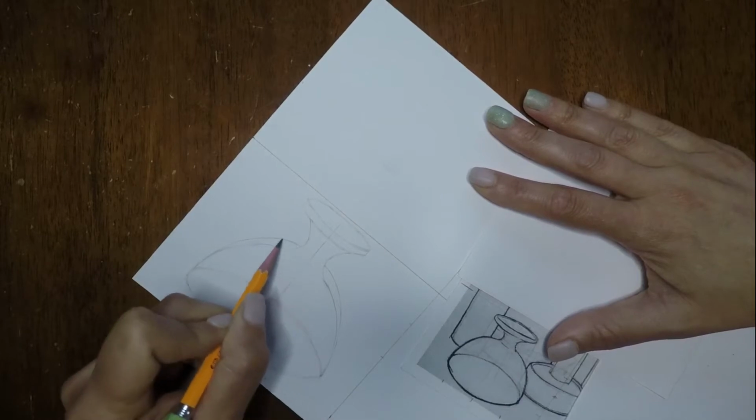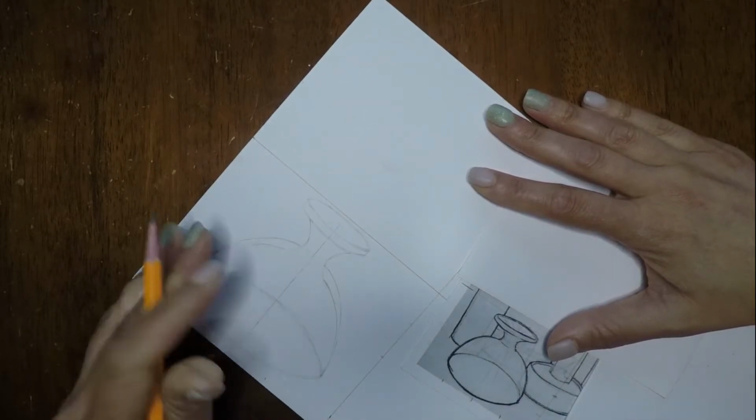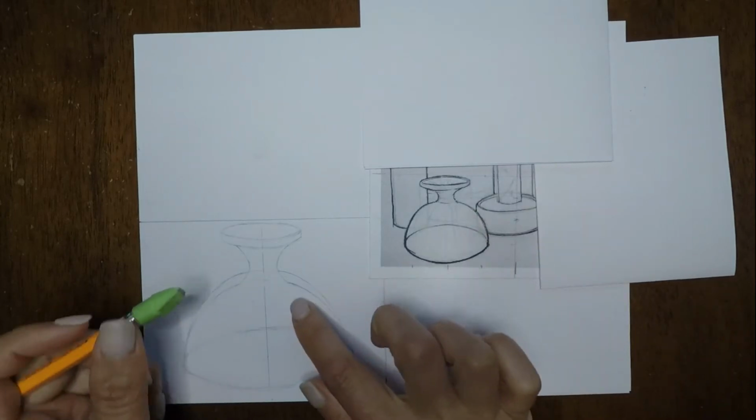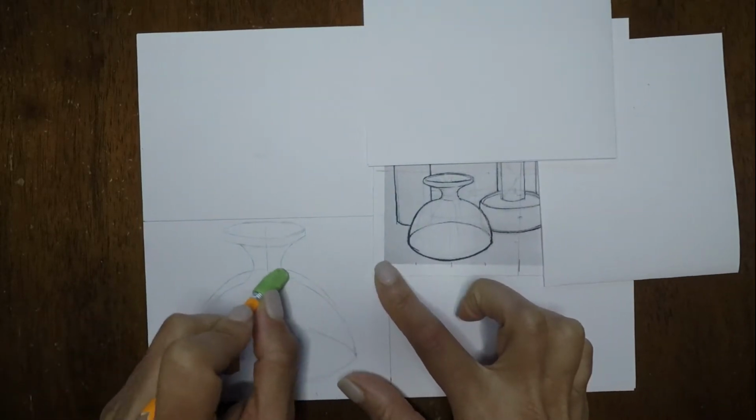So if I really need to, I can just connect this line right here. So then I can see that it's a little higher up. The relationship is more accurate. It wasn't much, but it's enough.